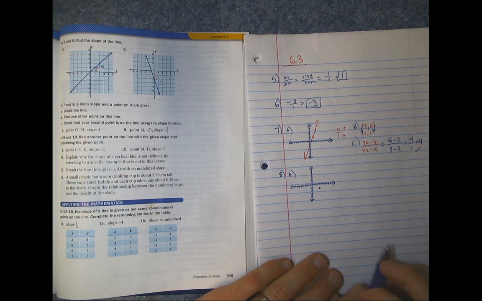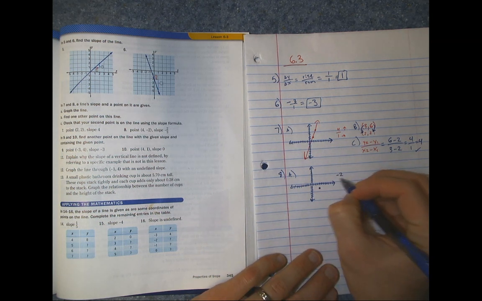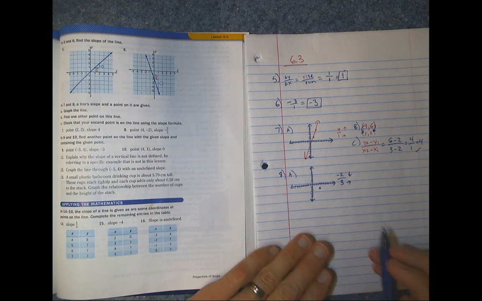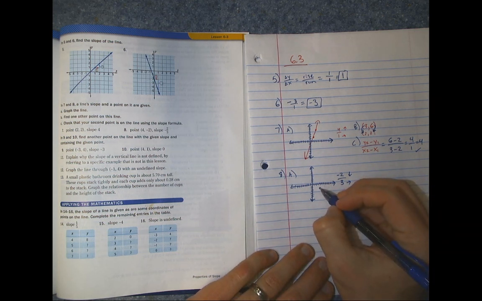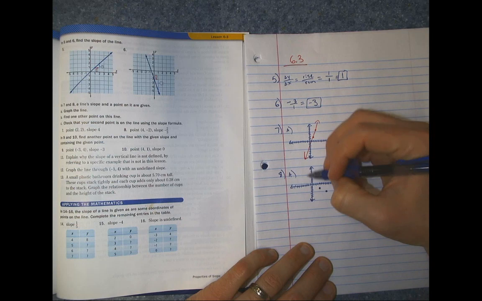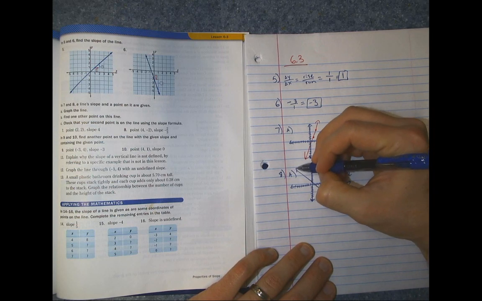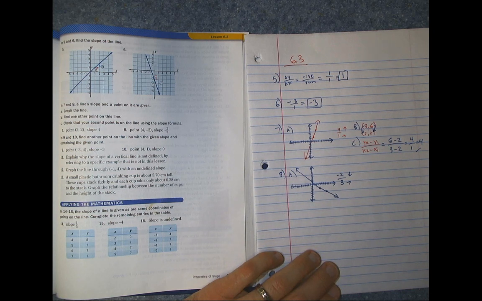And we have a slope of negative 2/3. So that's down 2 over 3, always from left to right. So from here, I'm going down 2 over 3, going to look like that, just for a quick sketch. That's fine.